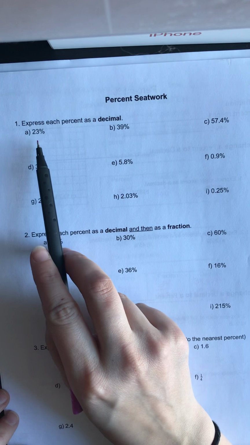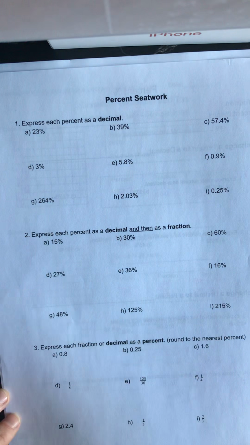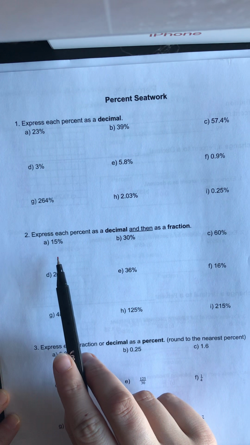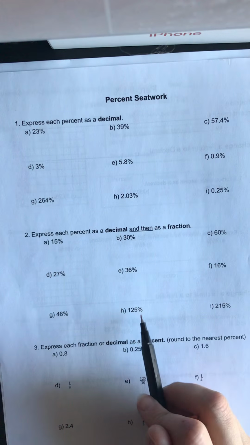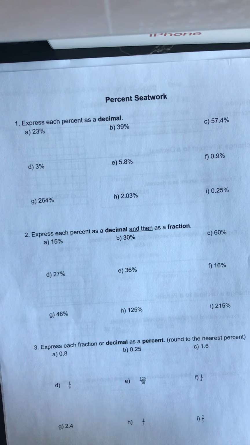Each of these percents, I want you to represent as a decimal. If you forget, look back on the note we just did. For your next one, you're going to take each percent as a decimal, and then you're also going to show it to me as a fraction. So remember, percent is always out of 100. Even for big ones like this, 125% is still out of 100.